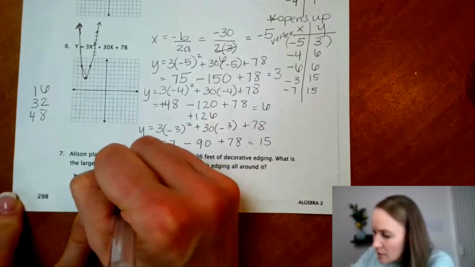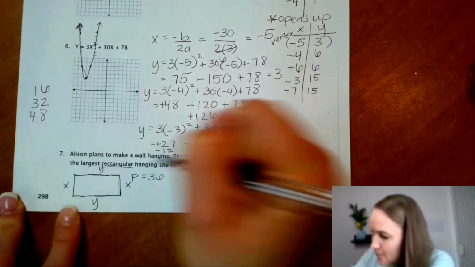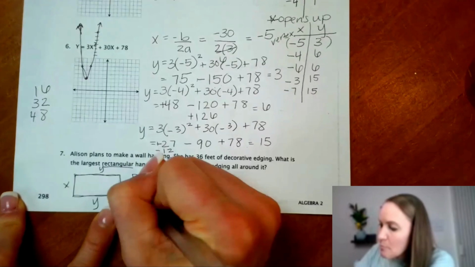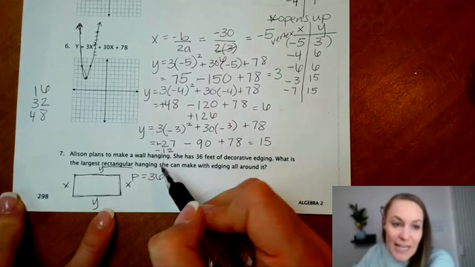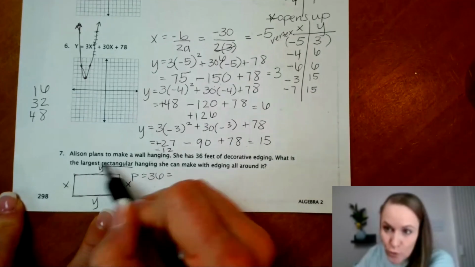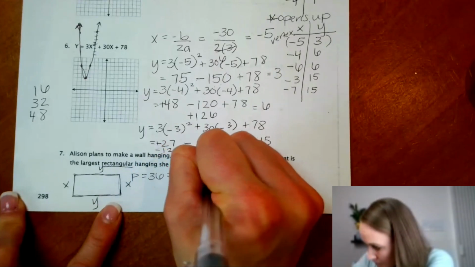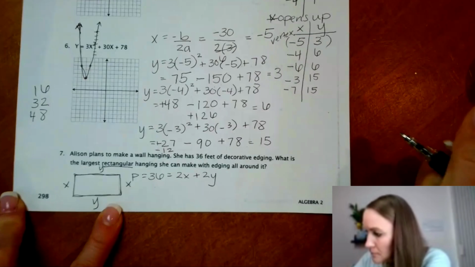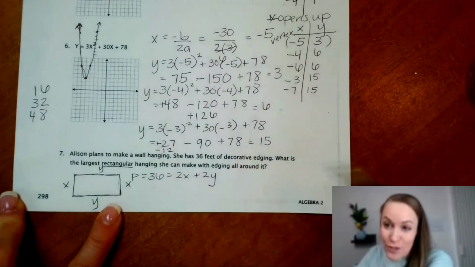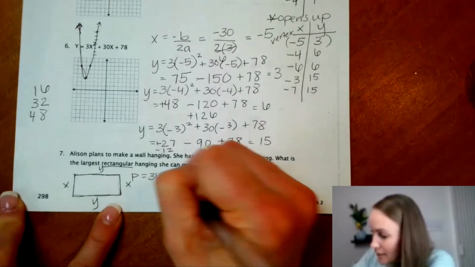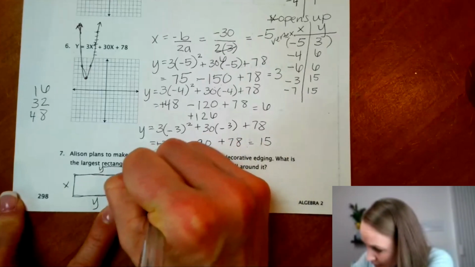So that would mean if we have X here, Y here, Y here, that would mean my perimeter is X plus Y plus X plus Y, or we can say it's 2X's plus 2Y's. So I can actually factor those 2's out, and I can get 2(X plus Y) equals 36.